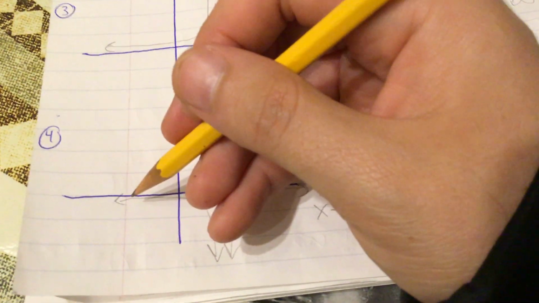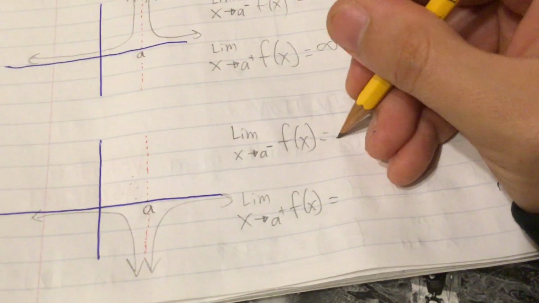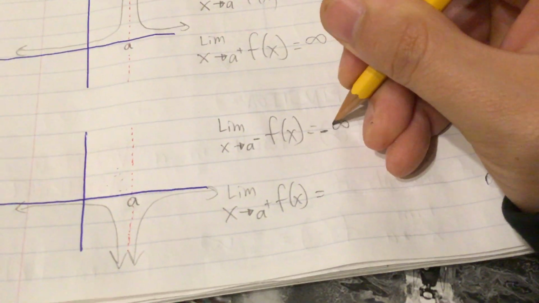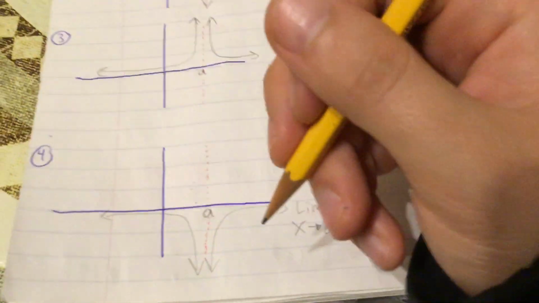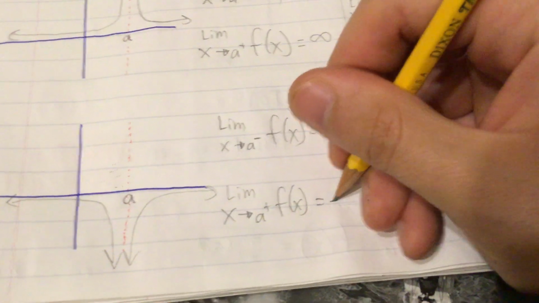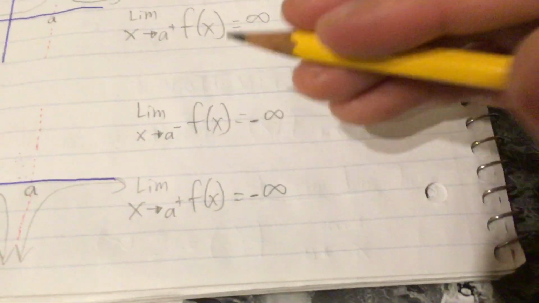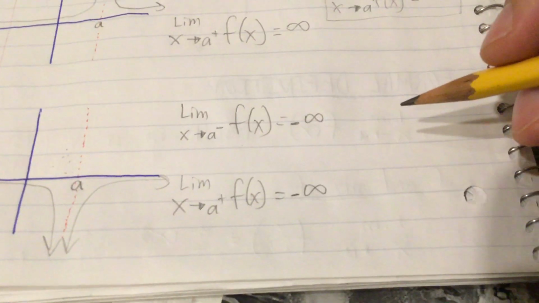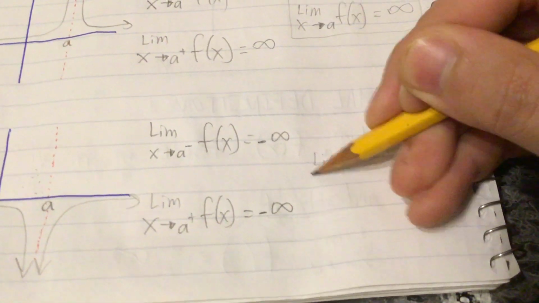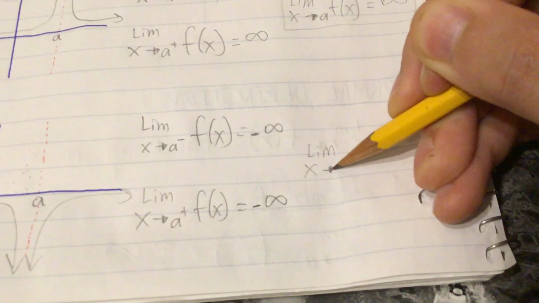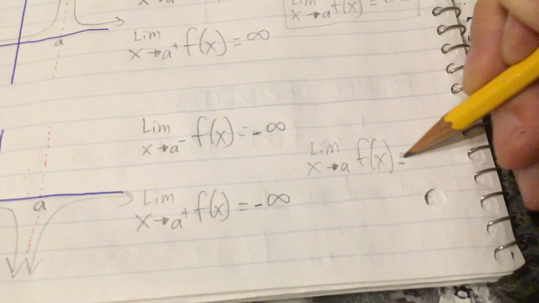So let's do that. The limit as x approaches a from the left side wants to go to negative infinity. And the limit as x approaches a from the right side also wants to go to negative infinity. Do the left-hand limit and the right-hand limit agree? Yes. So the limit as x approaches a of f of x is negative infinity.